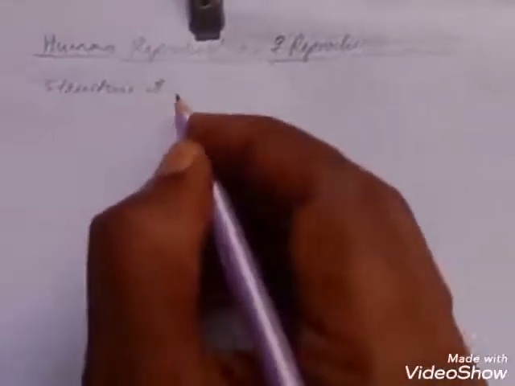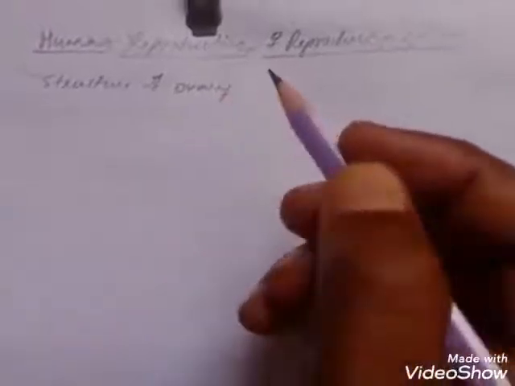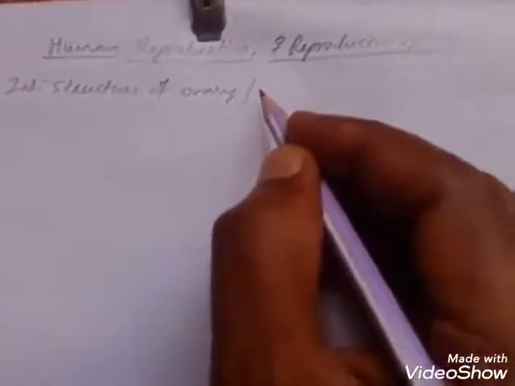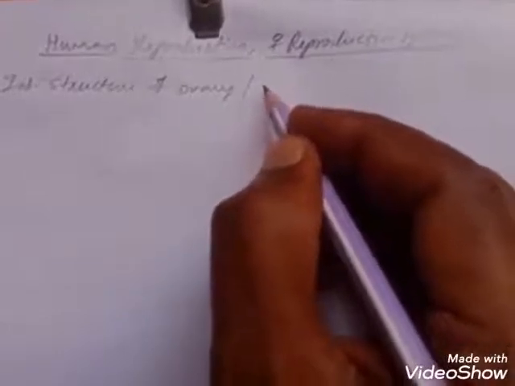Hello students, in this session we are going to discuss one of the important questions which is expected in your annual examination, that is the structure of ovary. Structure of ovary, which is actually the internal structure. So the question may be: draw a neat labeled diagram of TS of ovary.